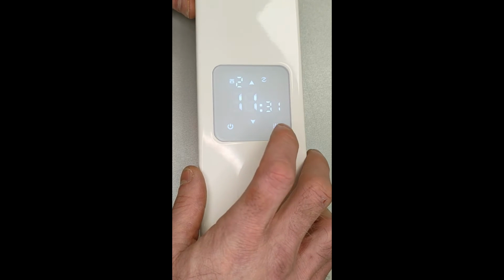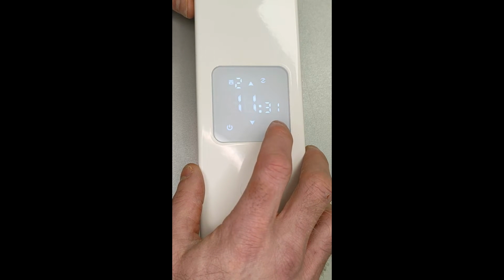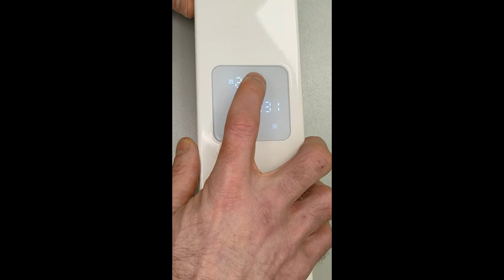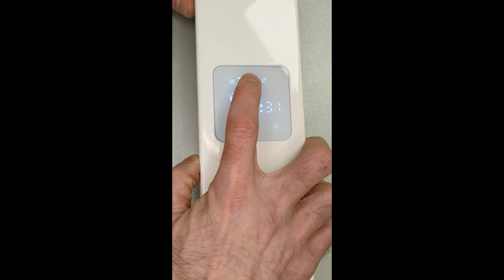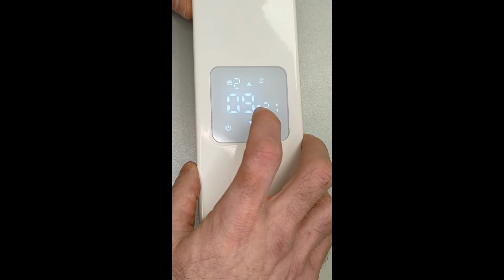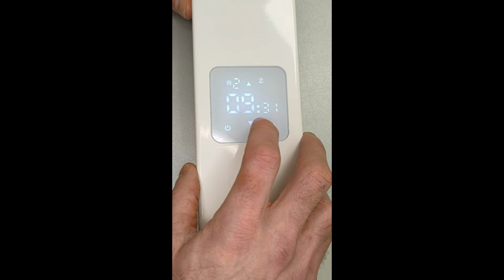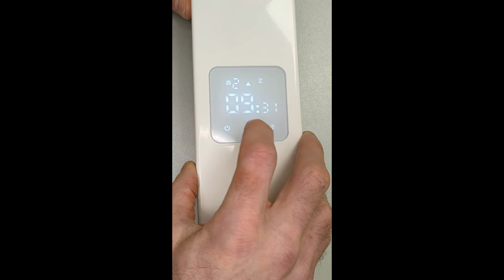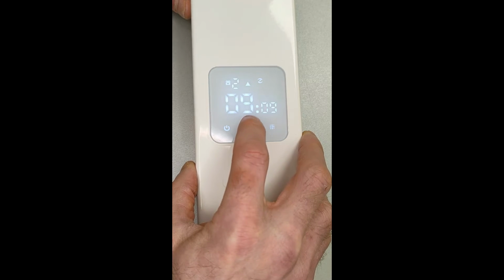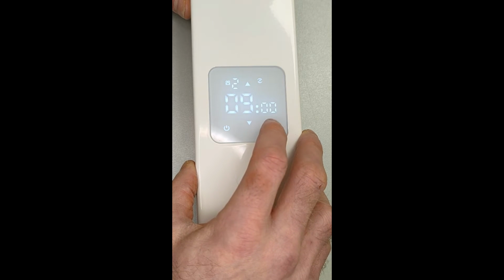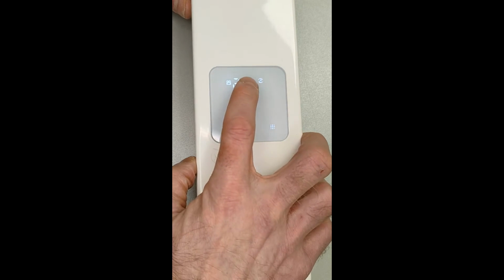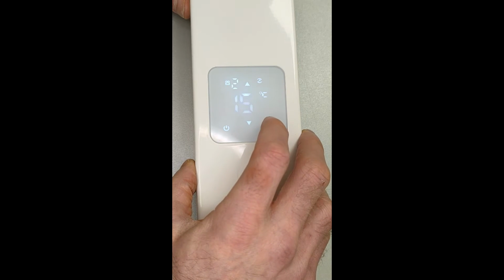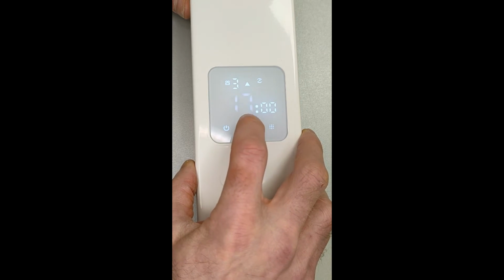Next is period 2. So perhaps we go out to work. I keep pressing the buttons to keep the screen alive. So maybe we go out to work at 9 o'clock. So in that case, I would select 9, press the dots, take this one to 0. And at 9 o'clock, I go out of the house. I'm happy with 9 o'clock, so press the 9 dots. I go out of the house, so I want the heating to reduce, let's say to 15 degrees. Press the 9 dots. So I'm out of the house then all day at work.